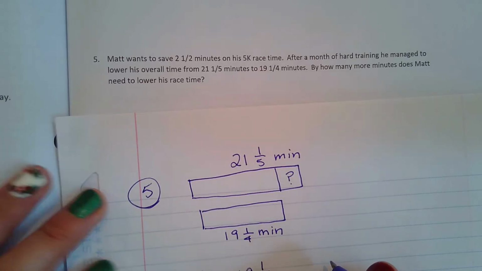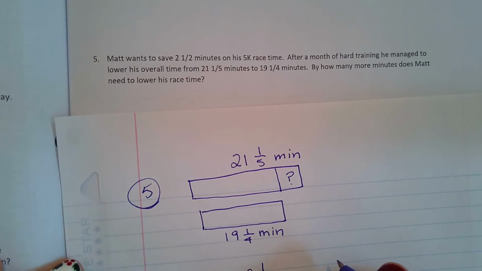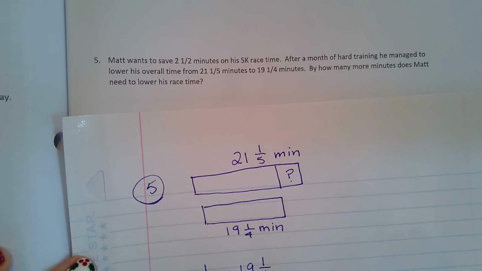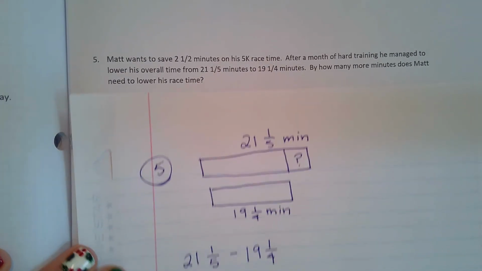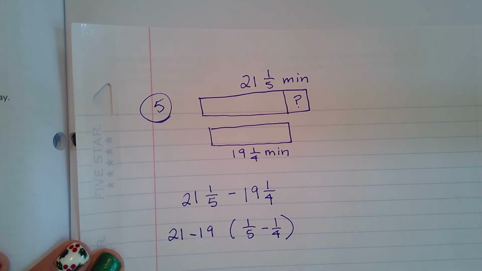All right, so let's take 21 and subtract 19 and 1/4 to try to find that missing amount. And then we have to figure out how much more, right? So let's say 21, subtract 19, 1/5, subtract 1/4. Go ahead and try this from here and see what you get. Let's see where you end up and then come back and check your work.